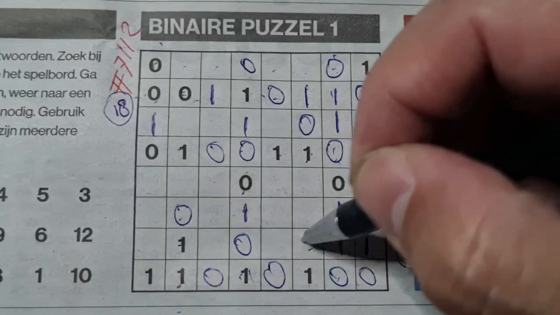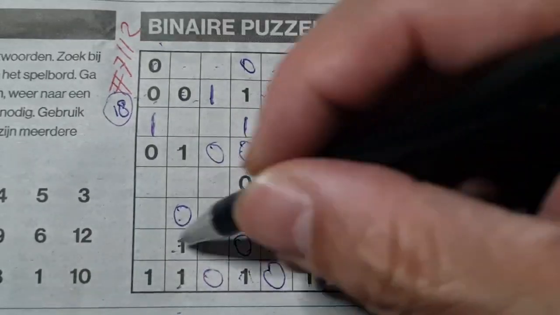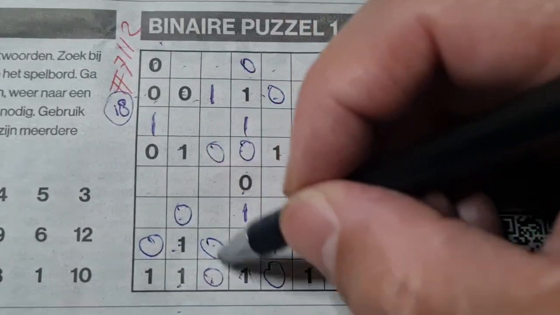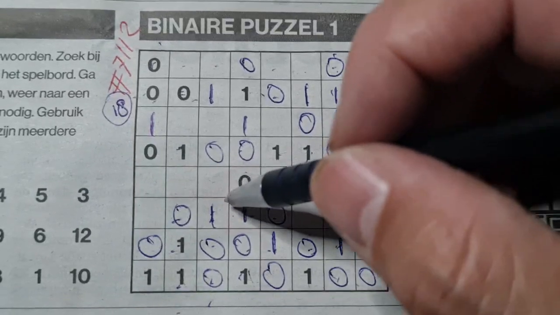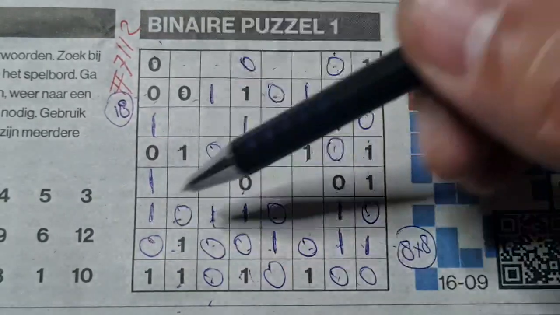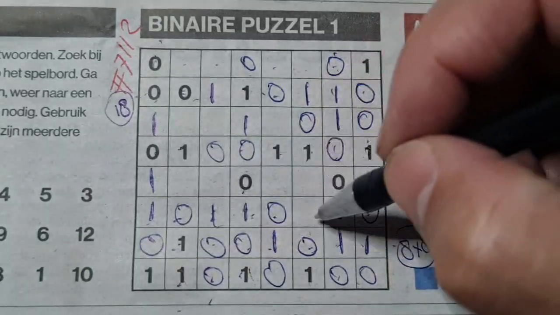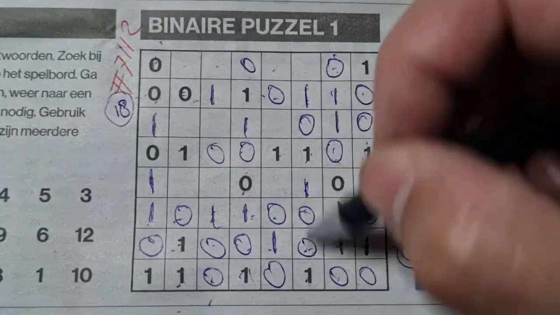Double one, here no, there no. Between the O's comes a 1. 4 ones we have here, so the rest are O's. Double O here, one there, one. Double one here, no, there, no. And we have here 4 O's, so the rest are ones. 4 ones we have here, so the rest are O's. Double O here, one there, one. 4 ones we have here, so the rest are O's.